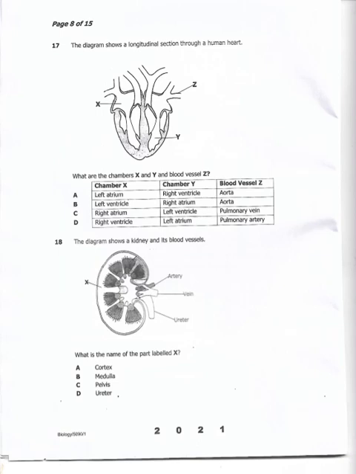17. The diagram shows a longitudinal section through a human heart. What are the chambers X and Y and the blood vessel Z?